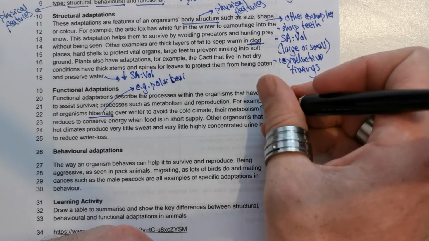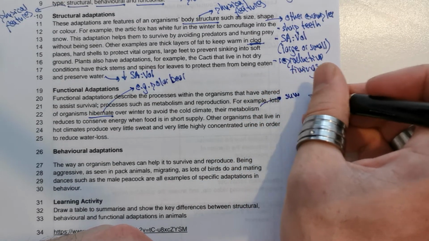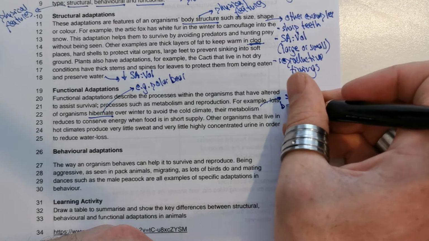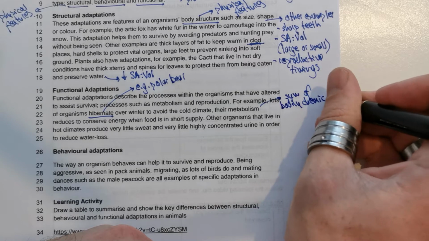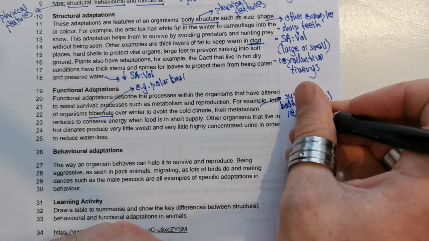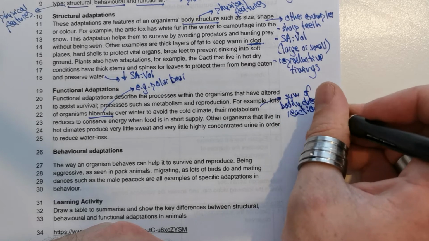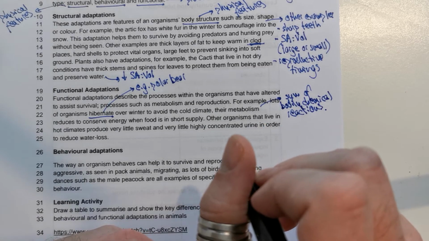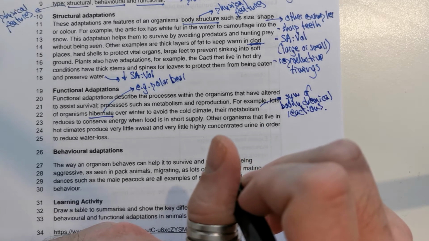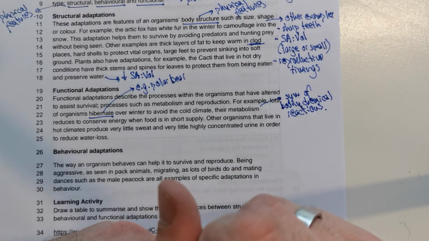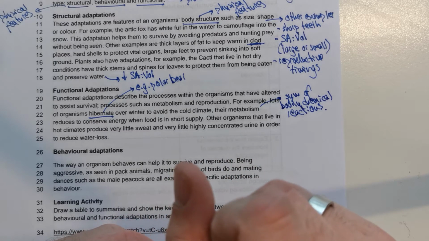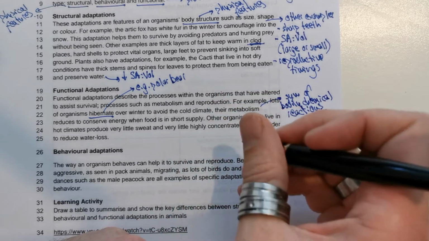So remember, metabolism is the sum of bodily chemical reactions. So if you reduce metabolism, you're reducing the chemical reactions in your body that require energy. So you need less energy. Other organisms that live in hot climates produce very little sweat and very little, highly concentrated urine in order to reduce water loss.